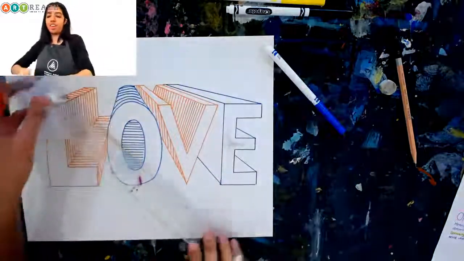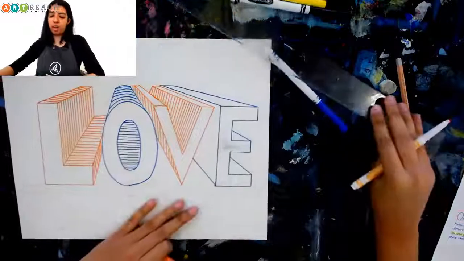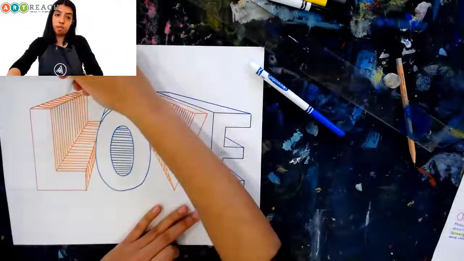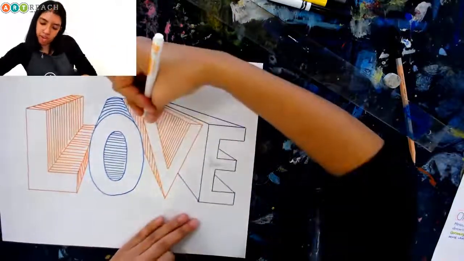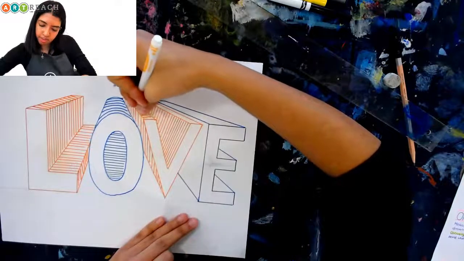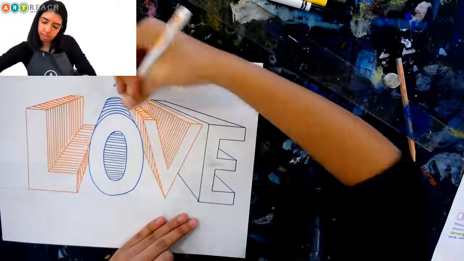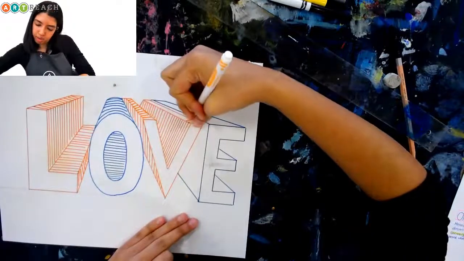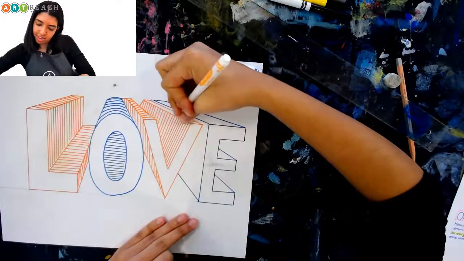Okay, and now for the last parts at the top. Those are going to be like the top of the L right here, so going across horizontally. And one more over here as well.